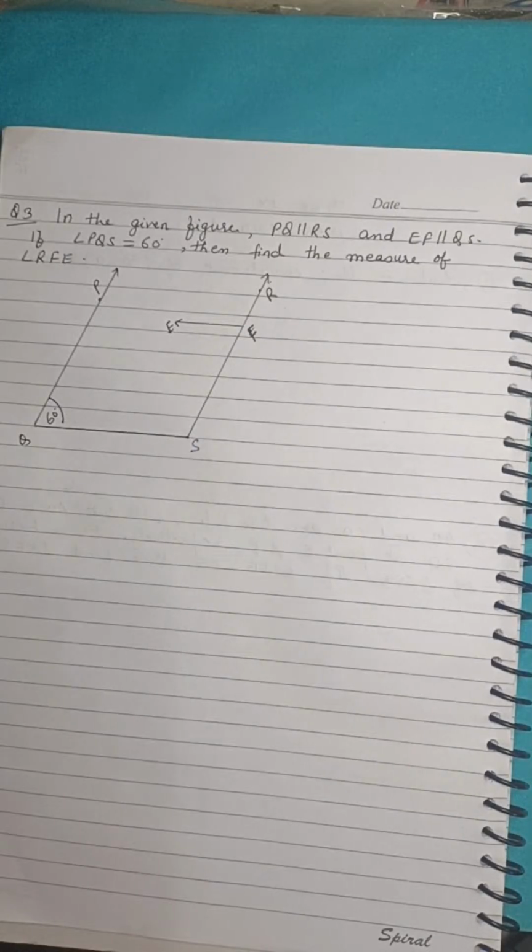Yes. Now could you tell me how to solve this question? Any idea?